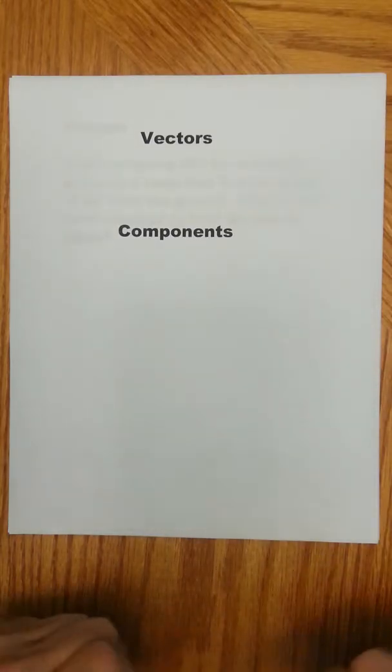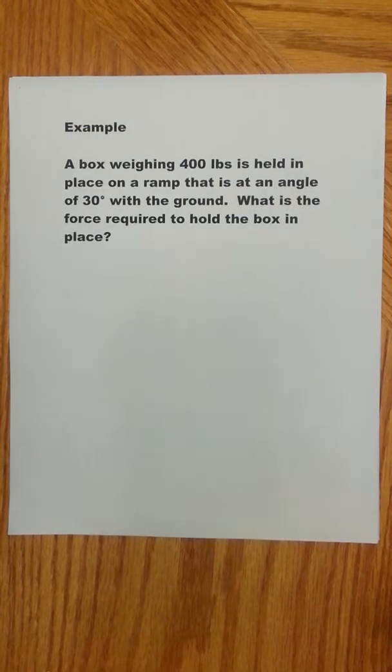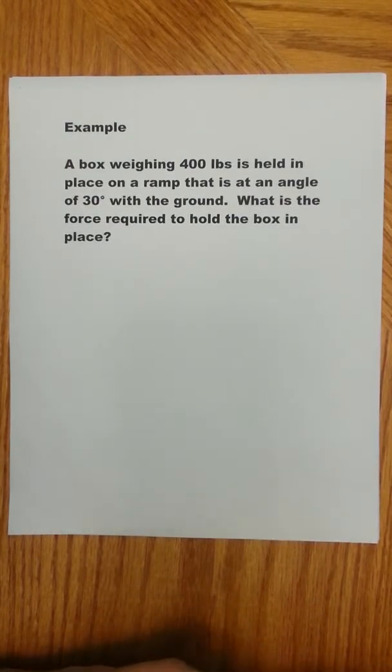Hello. In this video we're going to look at an example of an application of the components of vectors, of resolving vectors into components. So here's our example. A box weighing 400 pounds is held in place on a ramp that is at an angle of 30 degrees with the ground. What is the force that is required to hold the box in place?